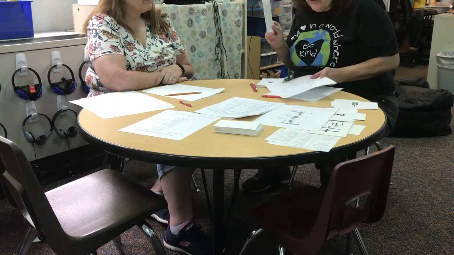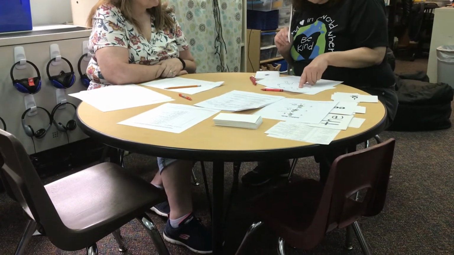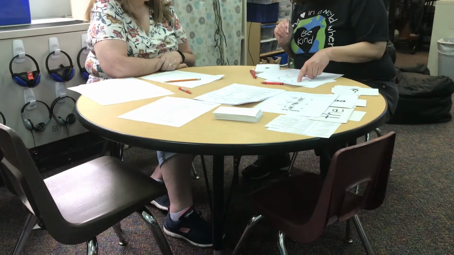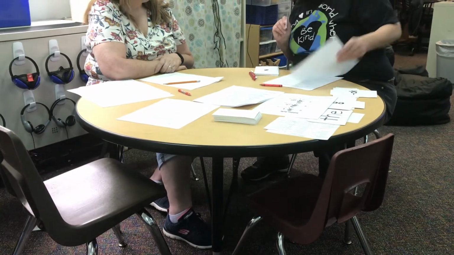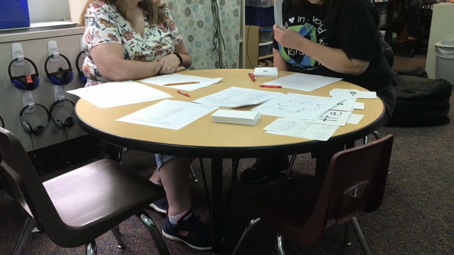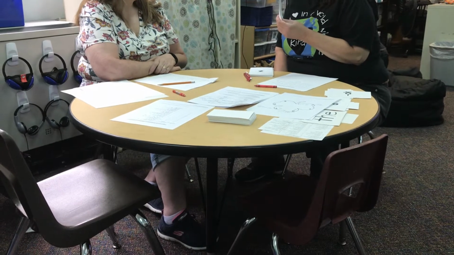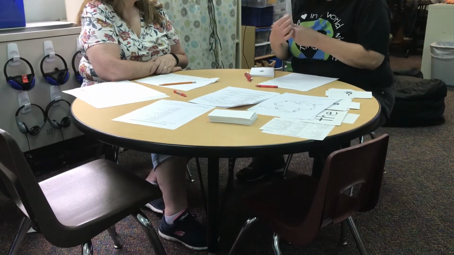On our clover here, with all our different syllable types, you'll see a V, and we've added our day right there under vowel team for our clover. Now, is it voiced or unvoiced? Voiced. Voiced, that's right. Good for you.